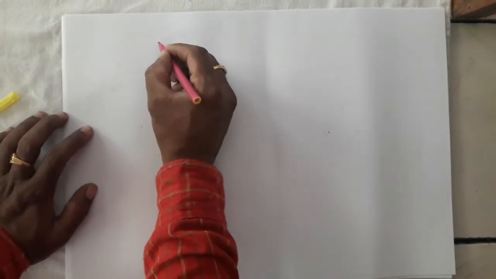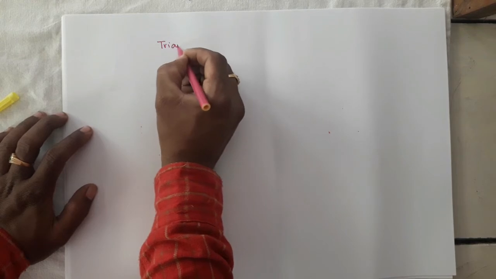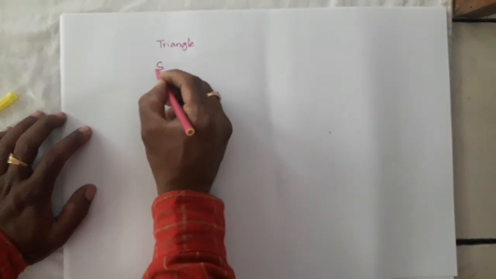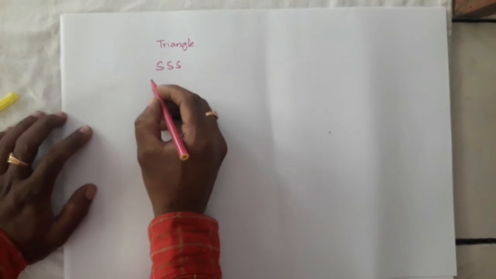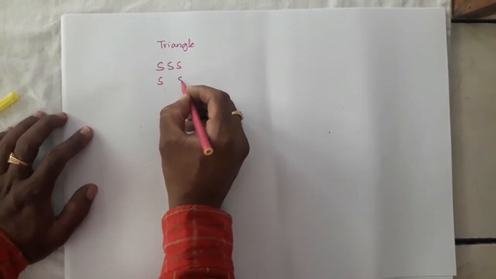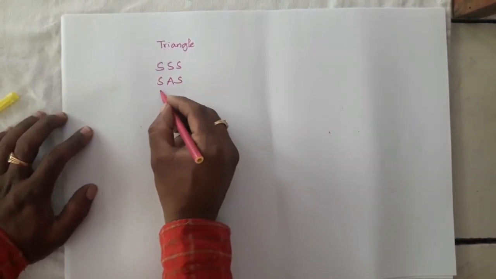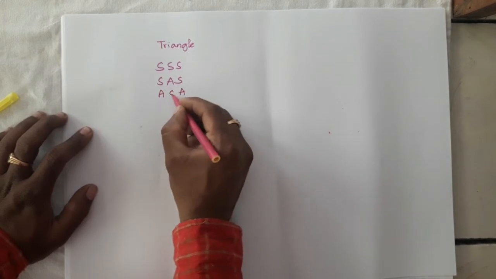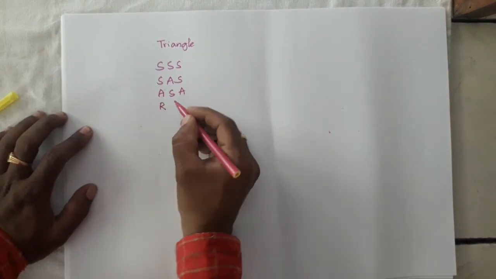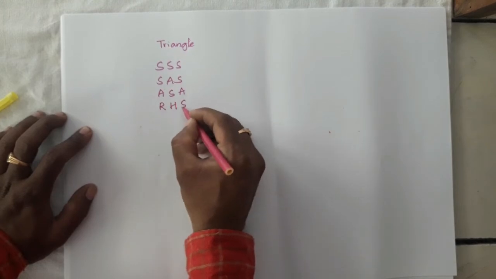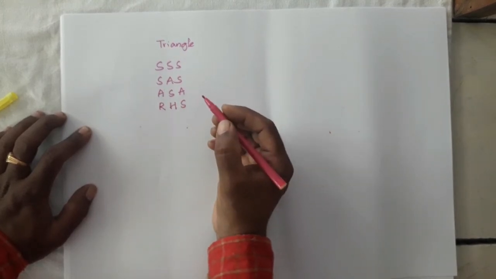You have learned in your Class 7th to construct triangles. You learned some criteria for construction of triangles: when all three sides are given, if two sides and one included angle are given, if two angles and the included side are given, when a right angle, hypotenuse and one more side are given.